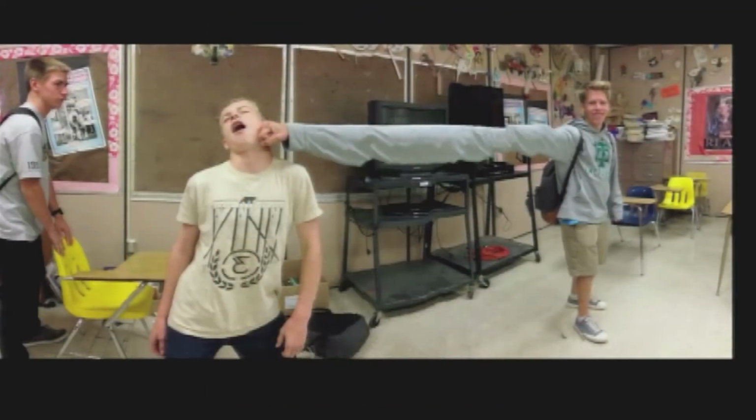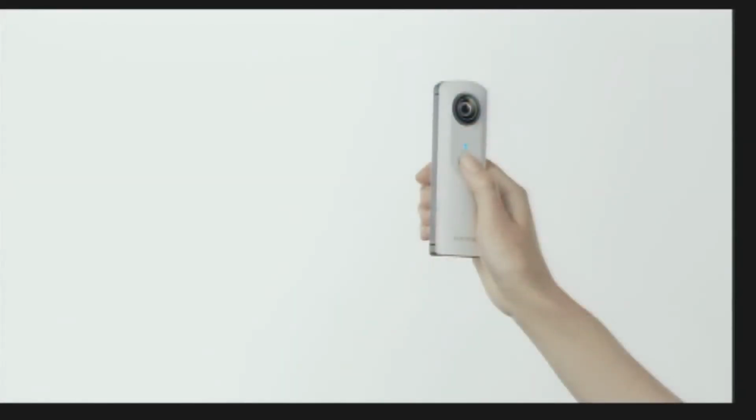You can also, of course, use the effect artistically and do things like this. Or you can do stuff. Maybe I won't show that one in too much detail. No, actually, there's nothing really bad happening here.